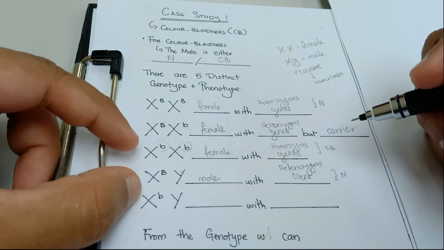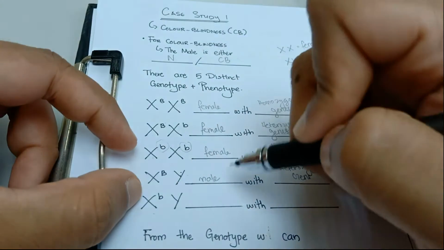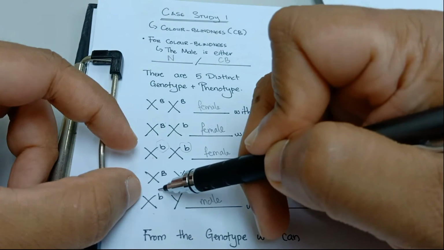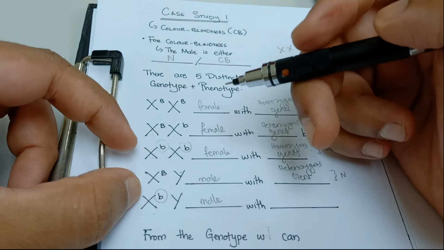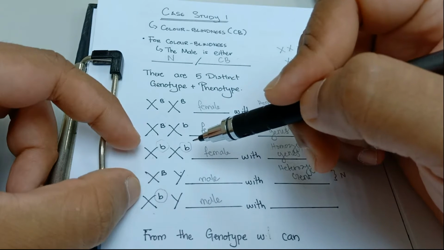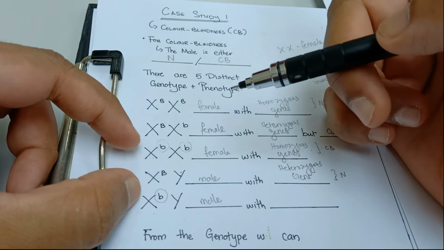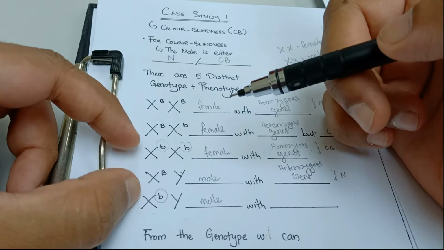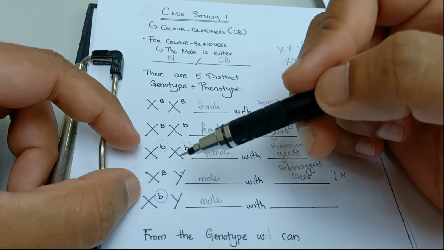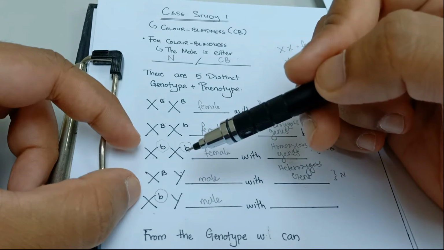Okay, now the last one is X and Y, so we know this is male. The difference is you'll see that the X chromosome here carries a lowercase b. That is the reason it is known as sex-linked diseases. Because in the ovum there will always be an X chromosome. The one that will determine the gender of a child is the sperm. The sperm either will contain Y chromosome or X chromosome.